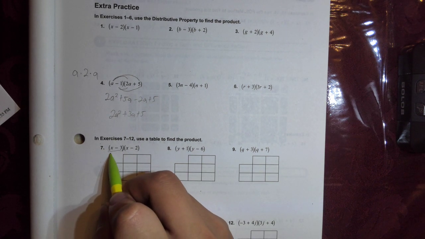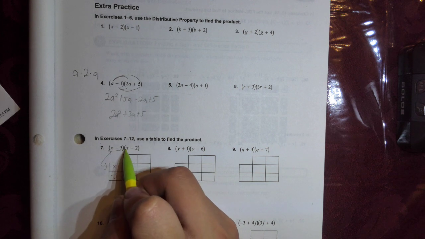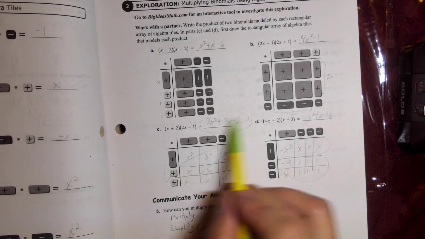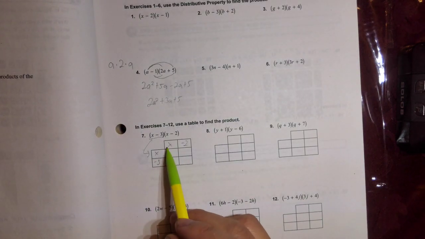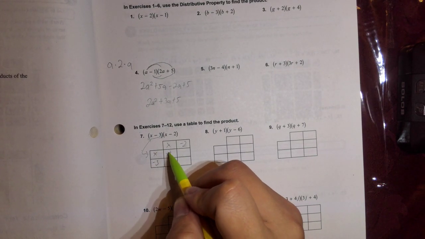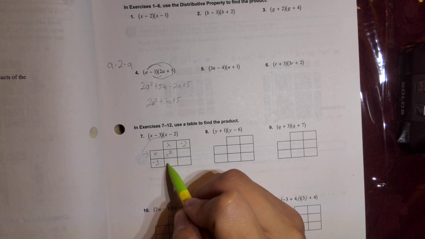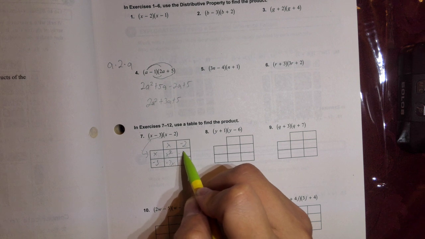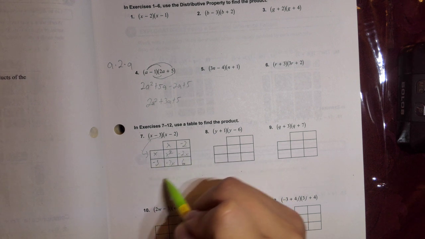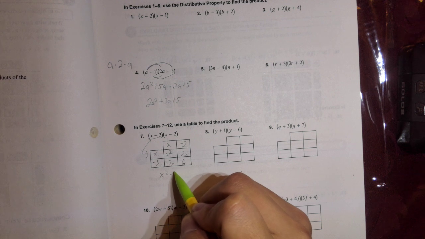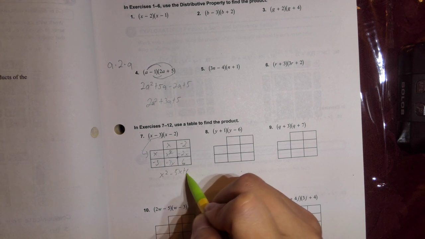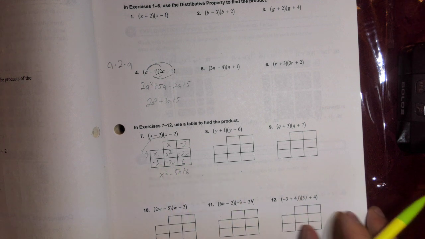Here, using a table, it is very similar to what we did right here, where you'll multiply it and then combine like terms to get something like this. So you say x times x is x squared, negative 3 times x is negative 3x, x times negative 2 is negative 2x, and negative 3 times negative 2 is positive 6. Negative 3x and negative 2x make a negative 5x, and there you have it. Okay, so that's that, and then I'll do one more example problem for you.